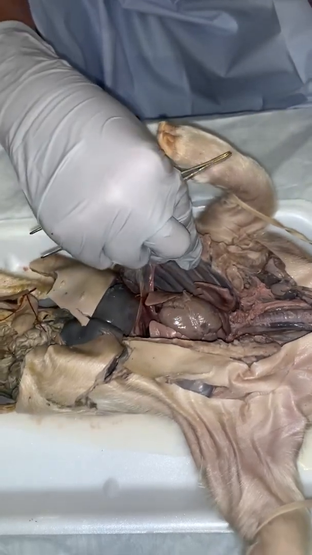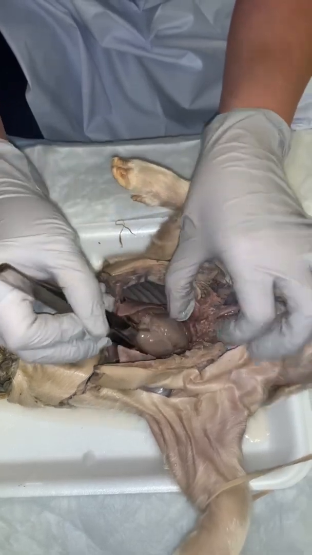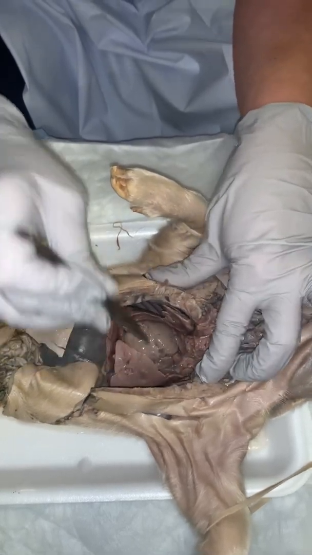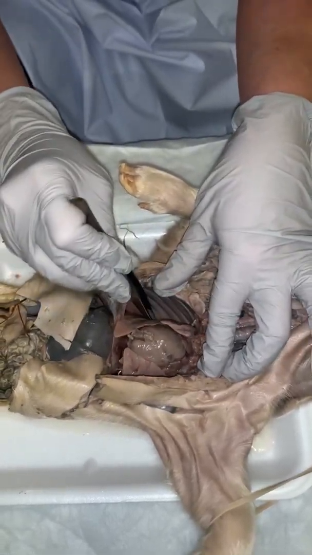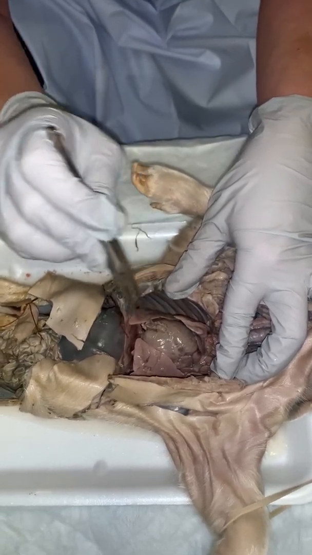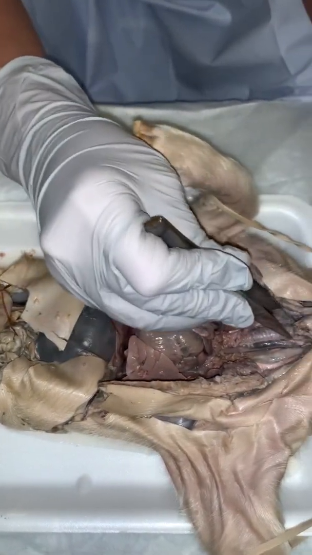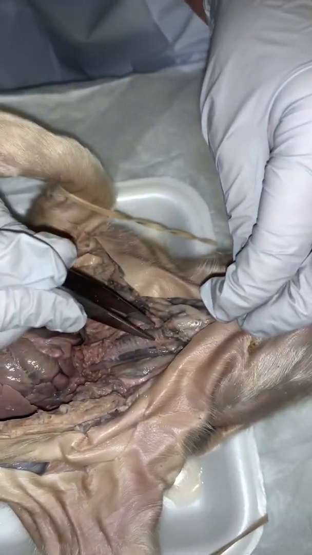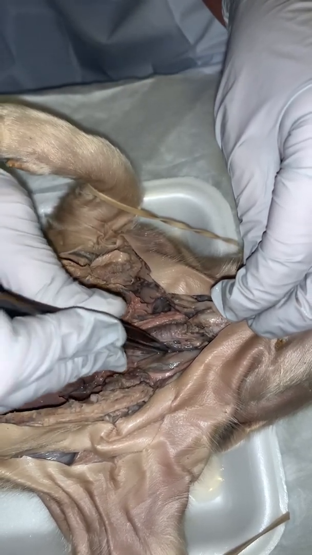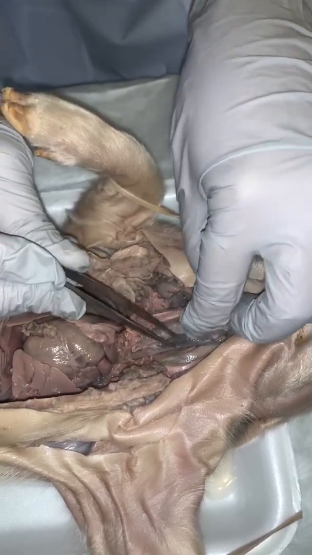Okay, let's see. We've got the heart. Didn't remove that, just left that in there. Heart, lungs. Again, there's 3 lobes in the left, and the right contains 4. Diaphragm, larynx, voice box, vocal cords, windpipe, or the trachea, esophagus, epiglottis separating the windpipe off from the esophagus.